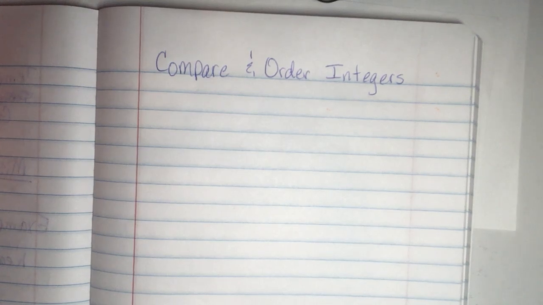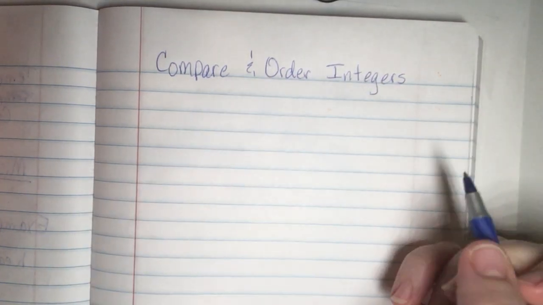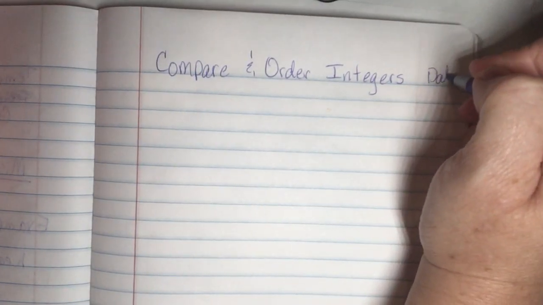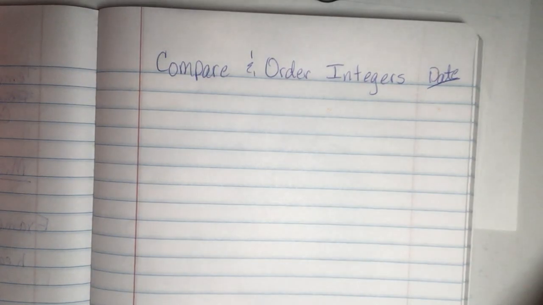Mathematicians, today we are going to compare and order integers. So go ahead and get your notes ready. Put that as your title and don't forget to add today's date.